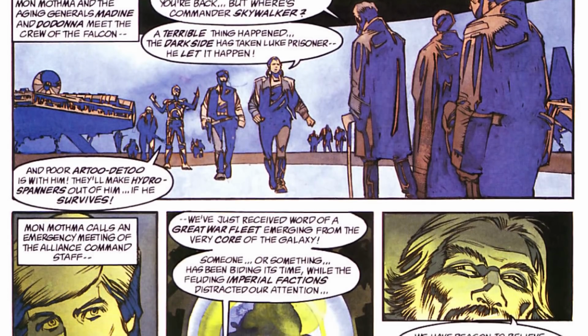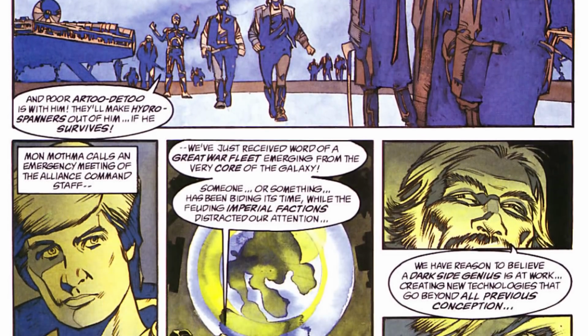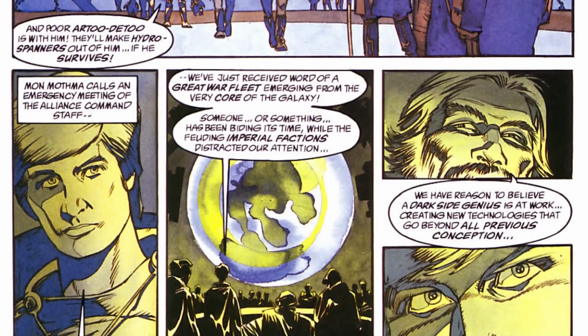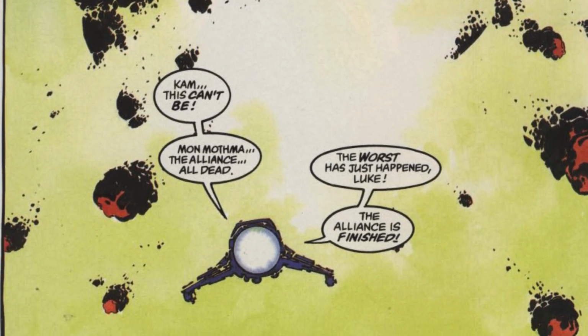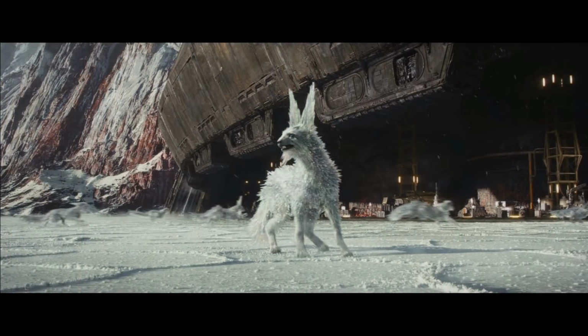The New Republic, or the Rebels as they call themselves, go here after the destruction of much of their fleet by one of Palpatine's Force storms. In both cases, their base here is eventually destroyed, leading to an overwhelming loss of hope. Although, don't worry, they do escape with some of the native wildlife.